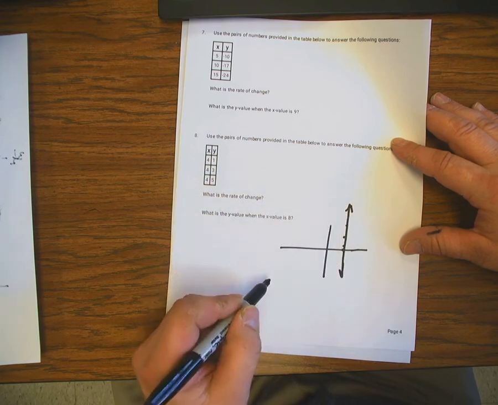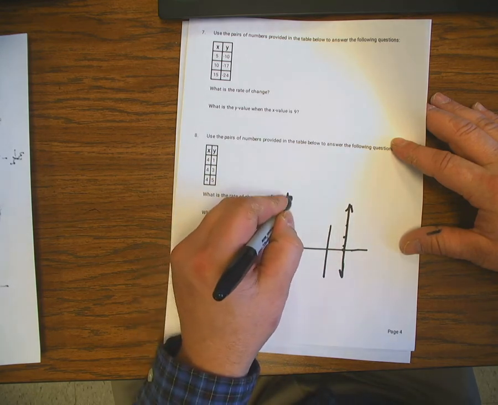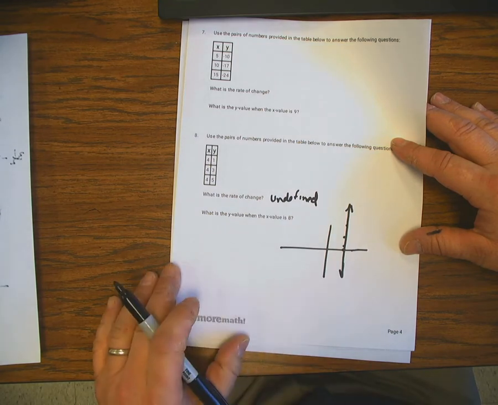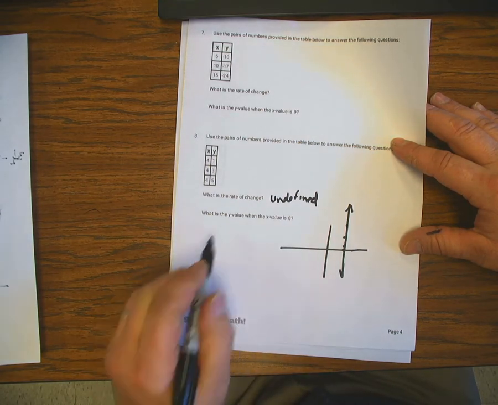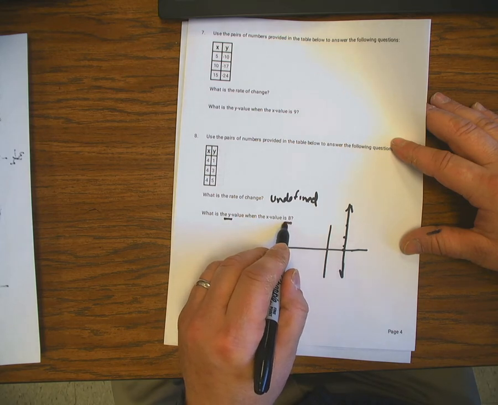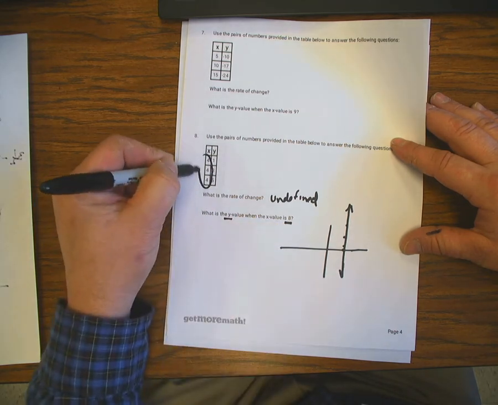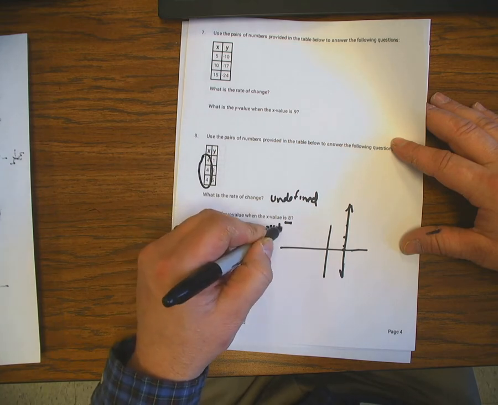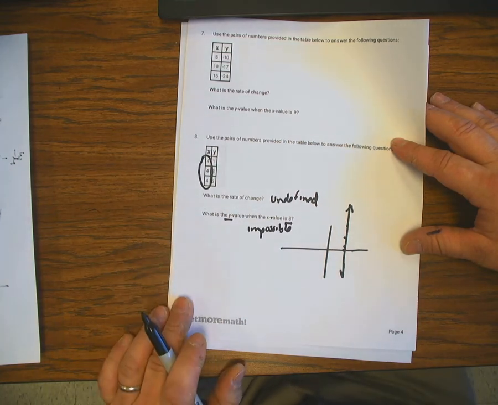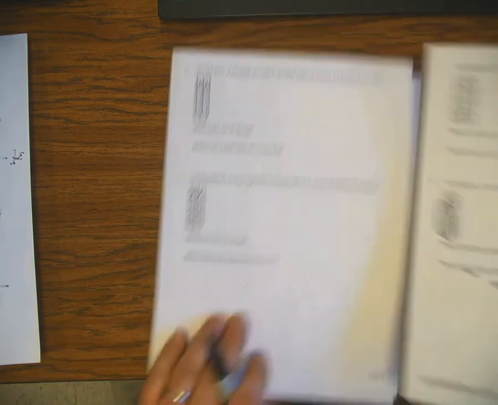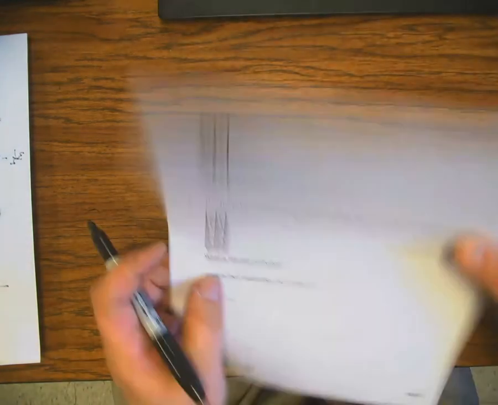And if you recall, that's undefined. And then what is the y value when x is 8? Well, x's are always 4. So this is an impossible solution. You would say impossible on the computer. That's when all your x's are the same. Okay? Let's go back here and try some of these again.